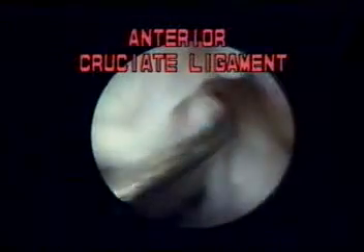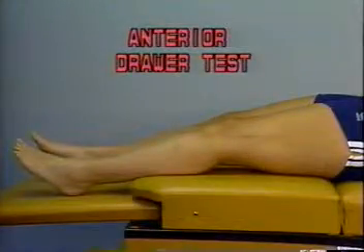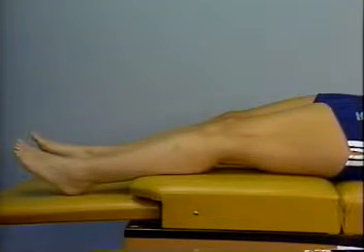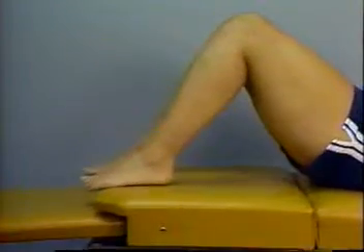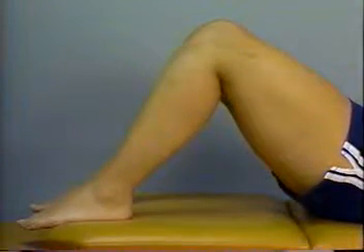Anterior cruciate ligament. The primary restraint to anterior displacement of the tibia on the femur is the anterior cruciate ligament. Anterior drawer test. The anterior drawer test is performed with the patient supine and the knees flexed to 90 degrees and the feet flat on the examining table.